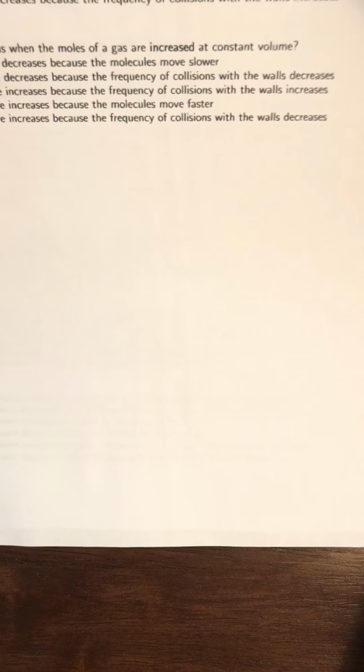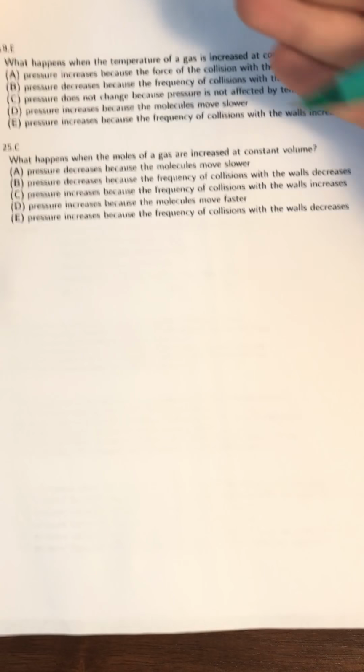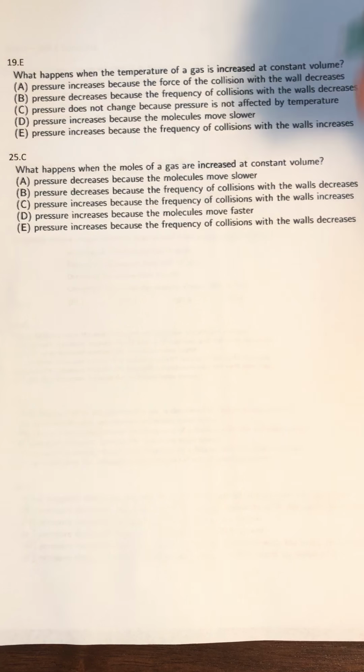So I want you to go through the rest of skill 1. There's only a few questions. Analyze them, come up with your answers, and then compare to my answer key. Email me if you have questions.